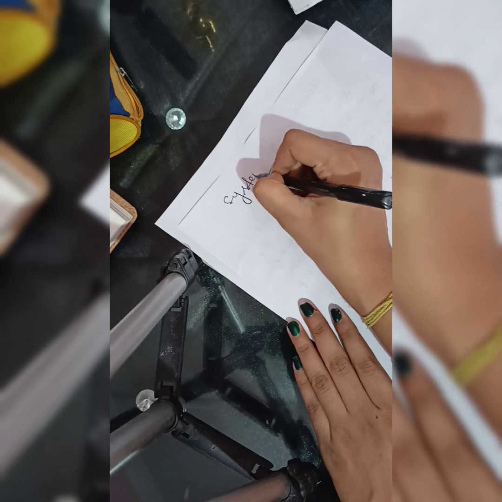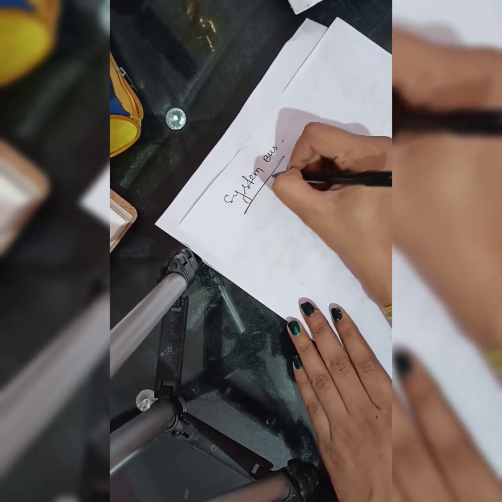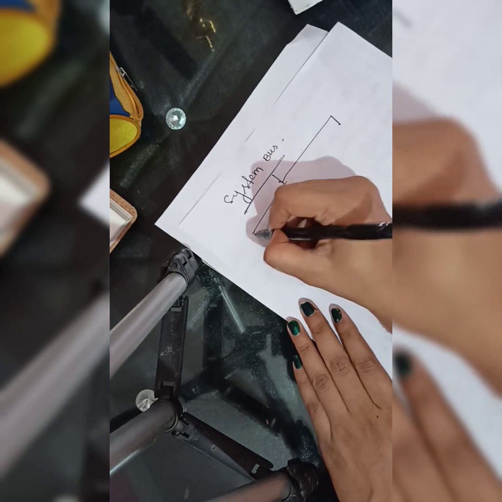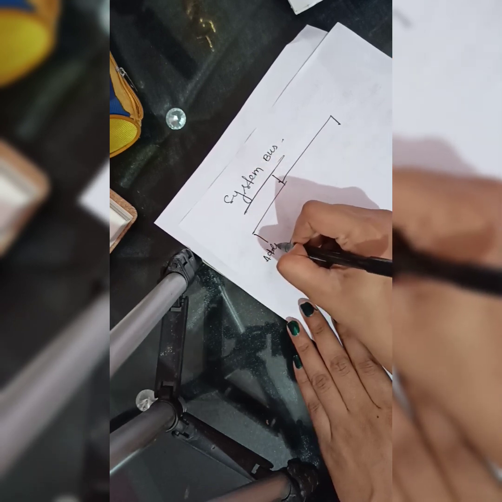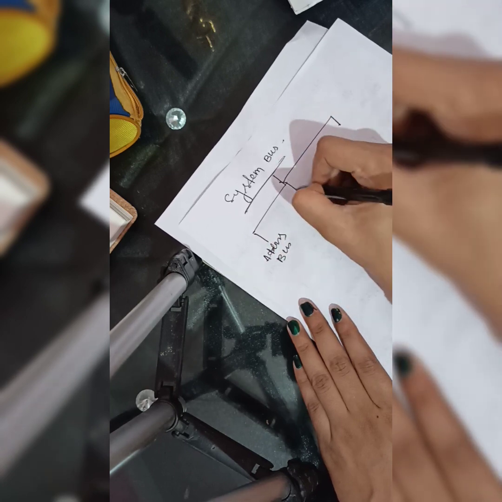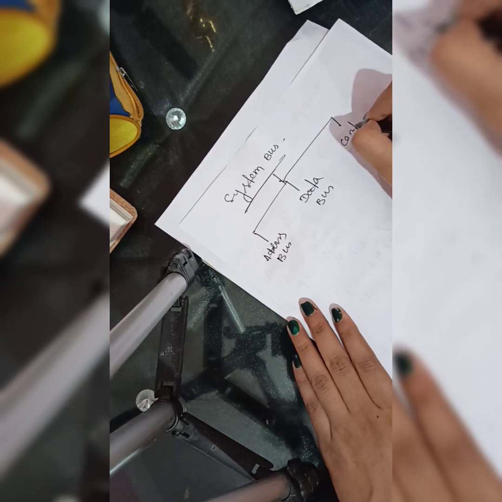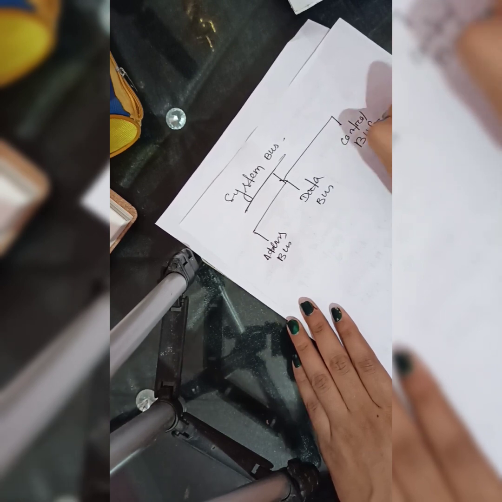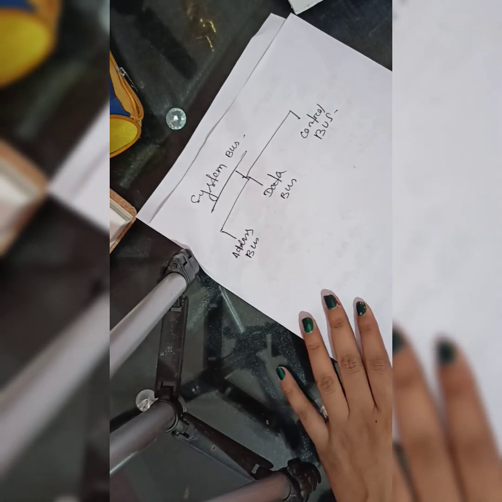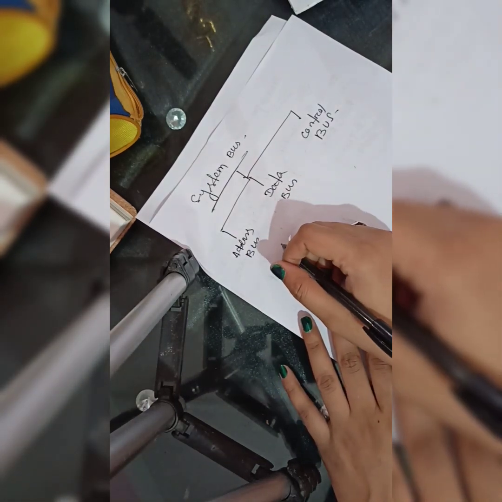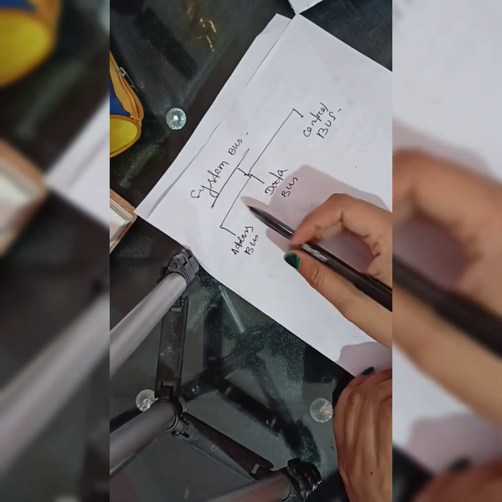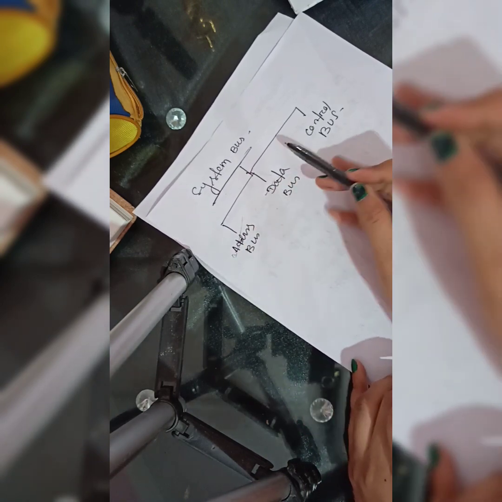And always remember one thing, the system bus consists of 3 buses. That is the address bus, the data bus, and the control bus. Okay, a bus is nothing but a communication line. It sends the data from the source to the destination. Clear? Your system bus consists of the address bus, data bus, and control bus.